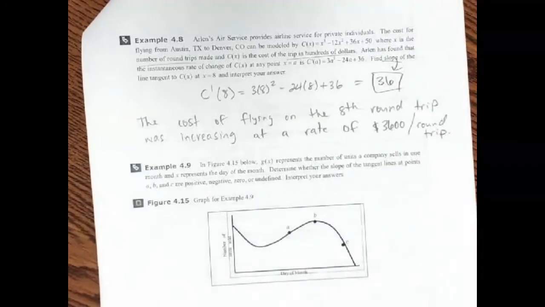So those flights are getting more expensive, right? And specifically on that 8th round trip that you're going to increase, the cost for adding on that next trip looks like it's increasing at a cost of $3,600 per round trip. Okay, so it gave us the derivative, plug into the derivative.